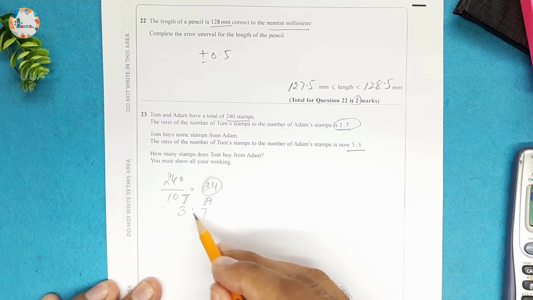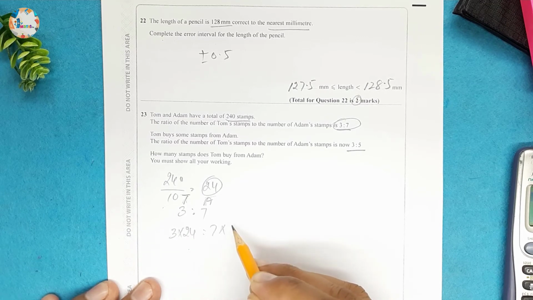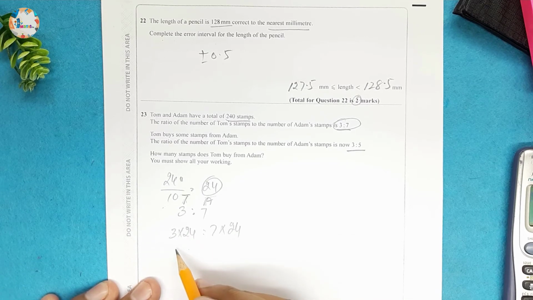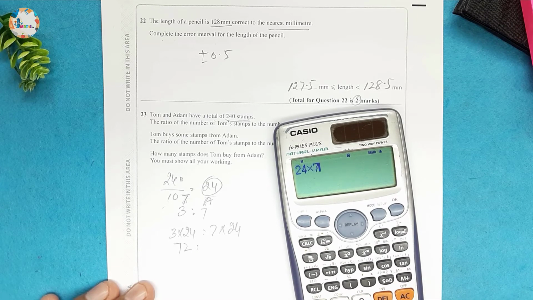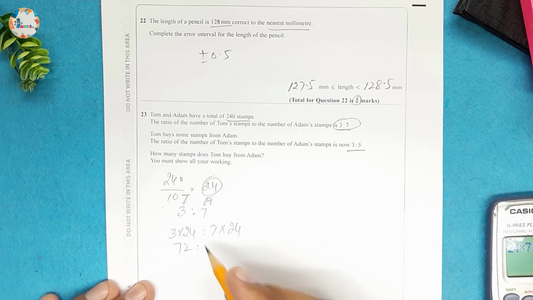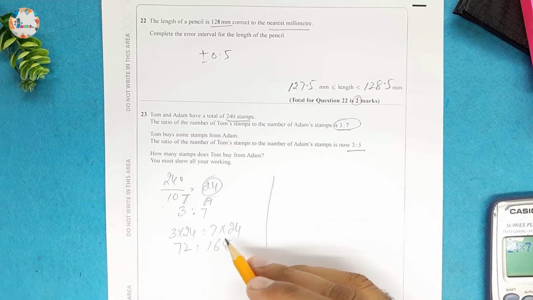So 3 multiplied by 24 and 7 multiplied by 24. 24 multiplied by 3 will be equal to 72, and 24 multiplied by 7 is equal to 168. So this is the ratio before buying.